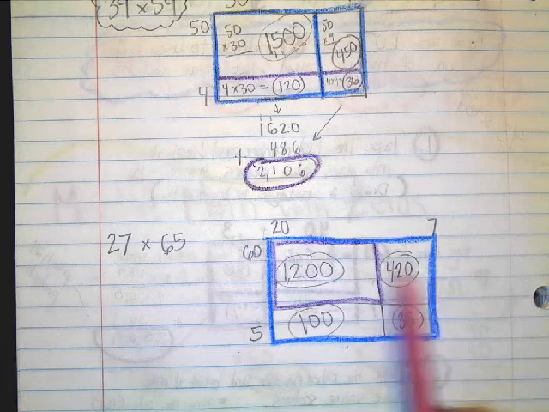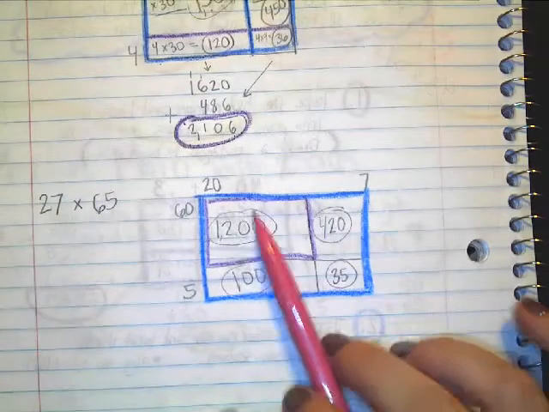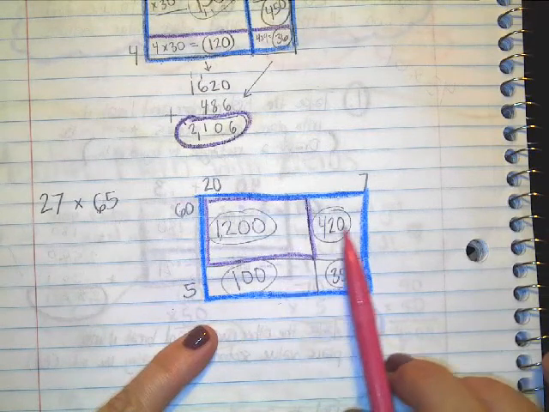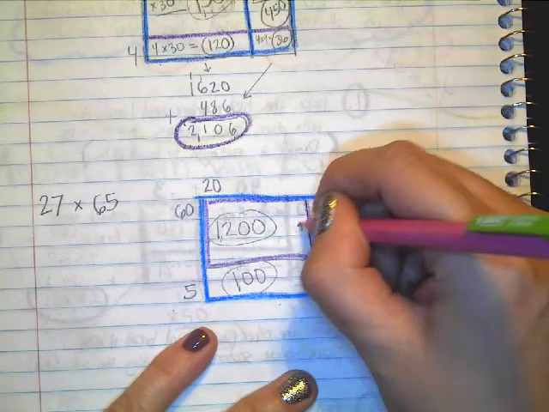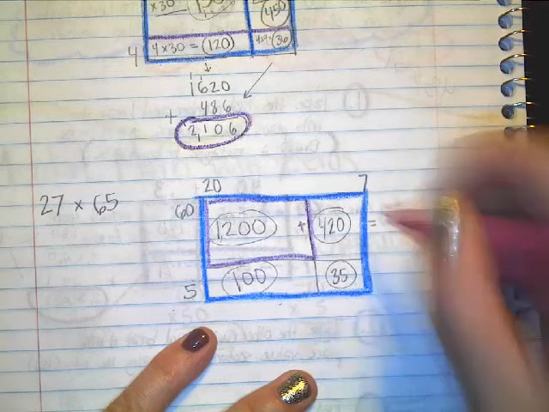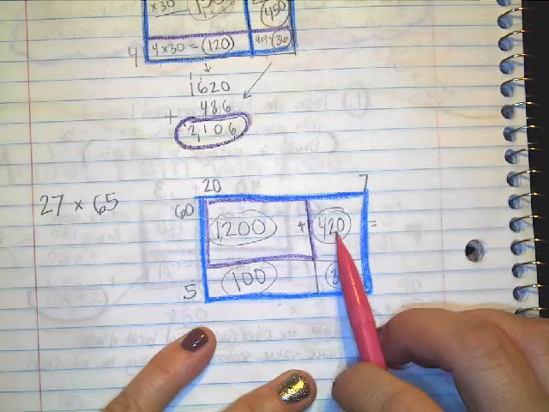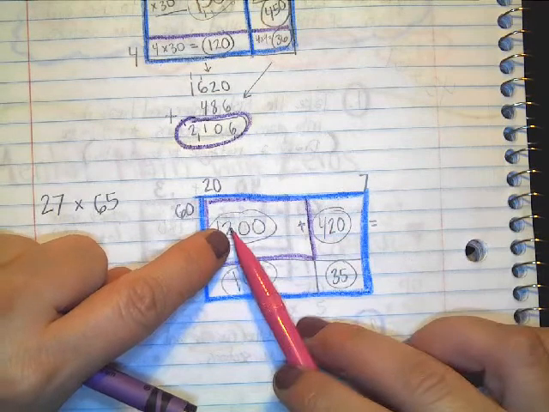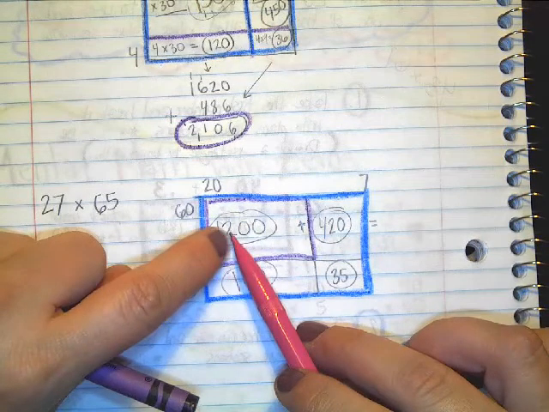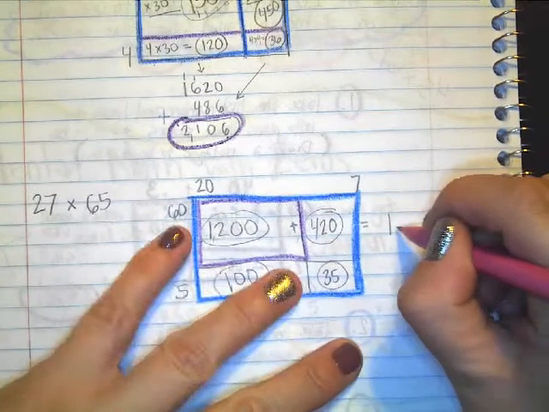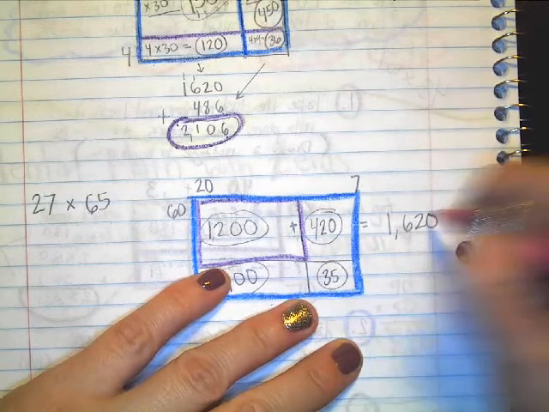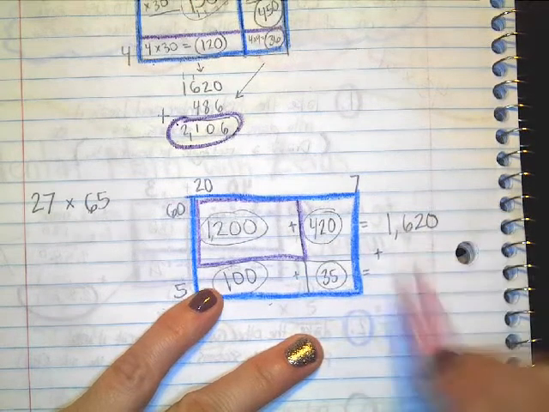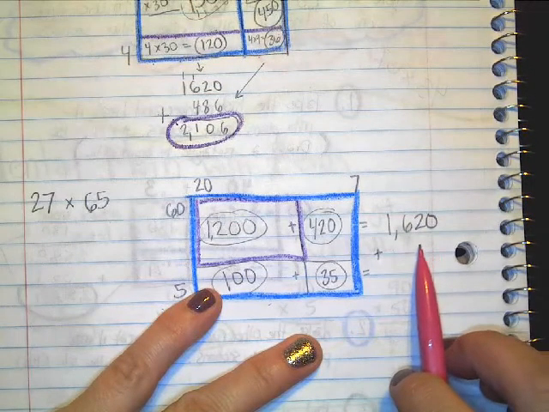Think through it, double check it, look at it. Make sure that you are thinking through this. Again, I think working left to right is kind of nice too when you add partial products. So let's go ahead and work left to right, okay? 1,200 plus 420. So I'm just going to put the little plus sign in here. We're moving across this way. 1,200 plus 420. Well, if you add 400 to 200, you get 600. So 1,620.